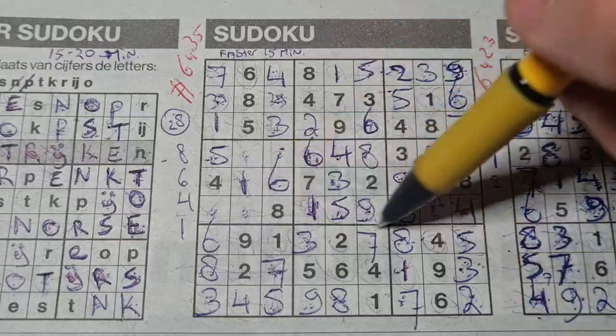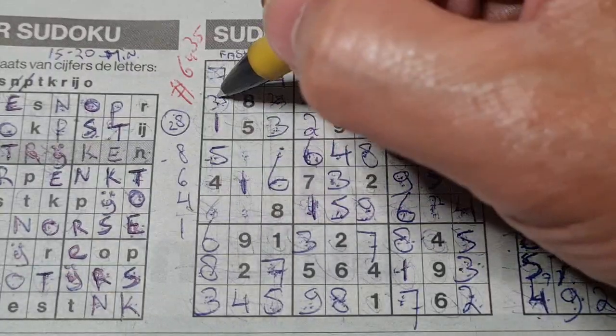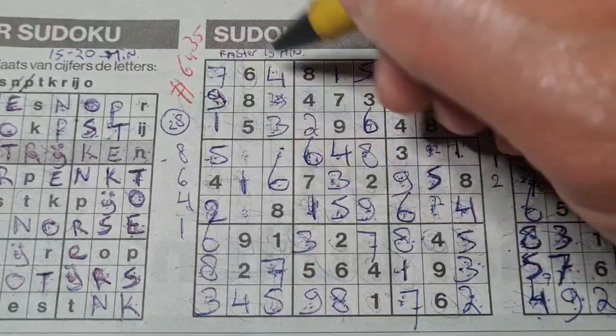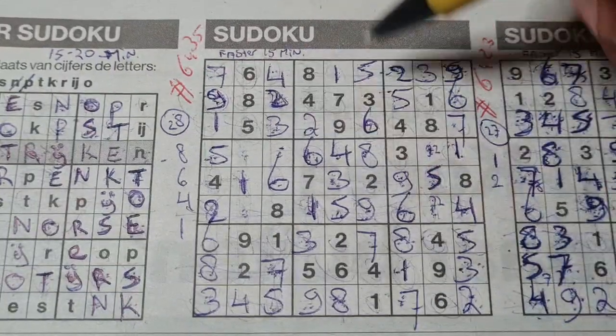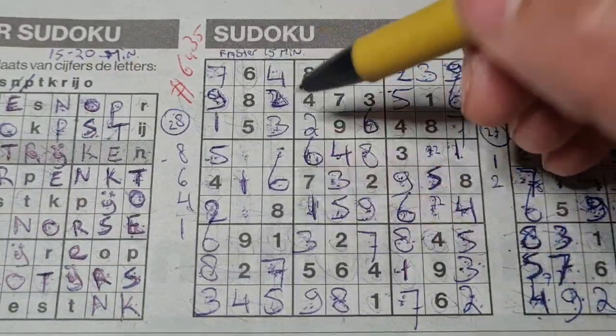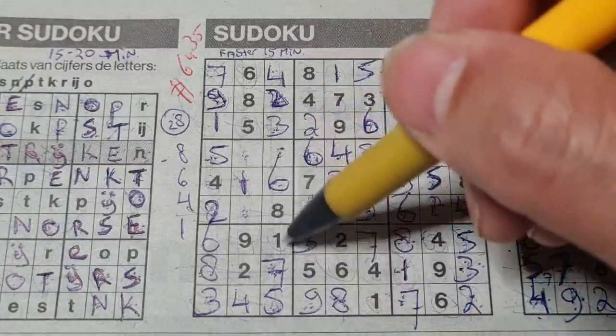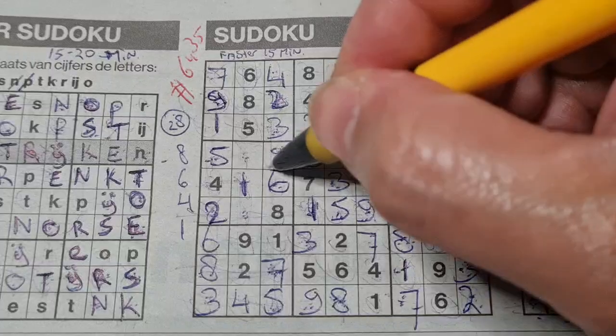2 and a 9. We have a 9 in this row, no 9 there. 9 should be here, and a 2 goes there. 1 box left in this big square for number 2. 1 box left in the third column for number the 1, the 2, the 3, the 4, the 5, the 6, the 7, the 8, the 9 is missing.